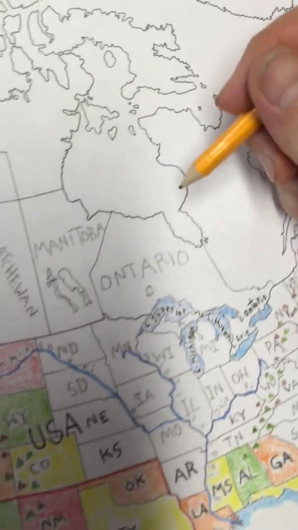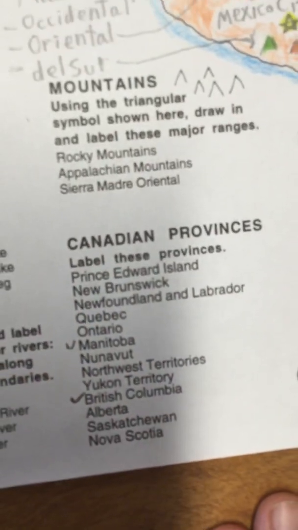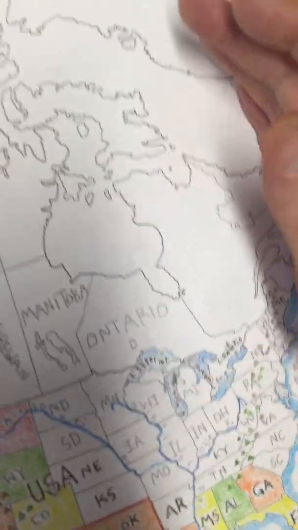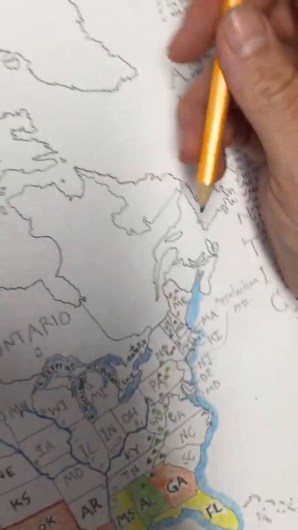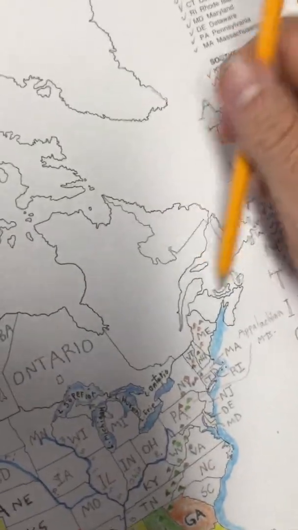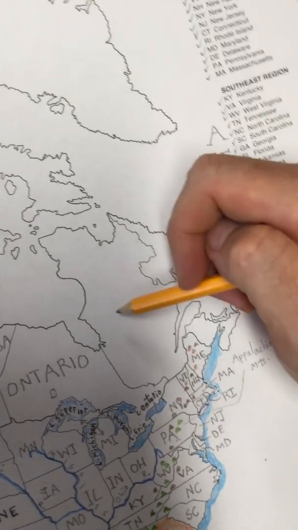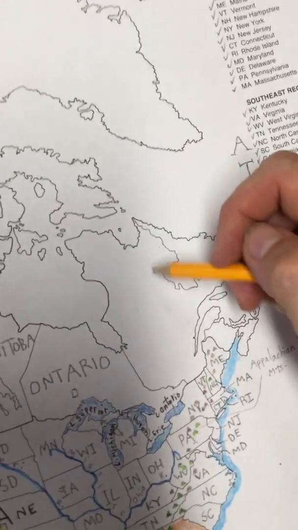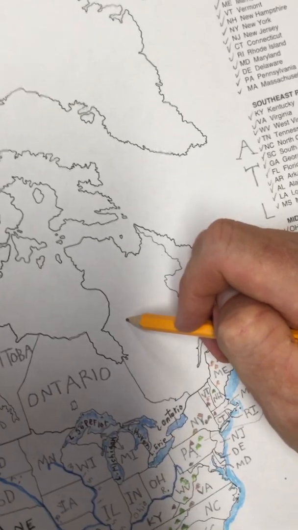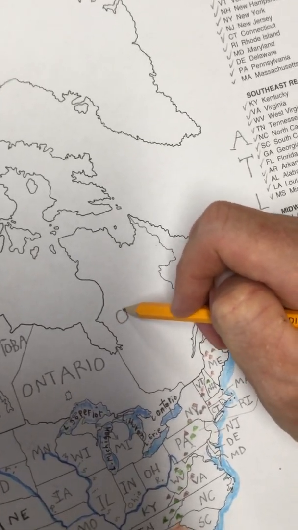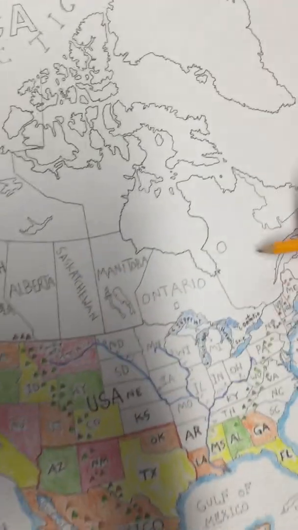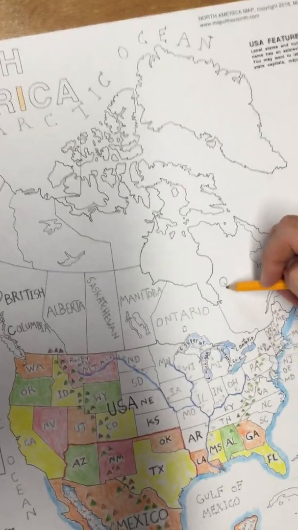Much like our western states that are pretty big, these western provinces are a little bit bigger as well. As we get over into the northeast part of the country, they get much smaller. So let's just do one more in this line of provinces.